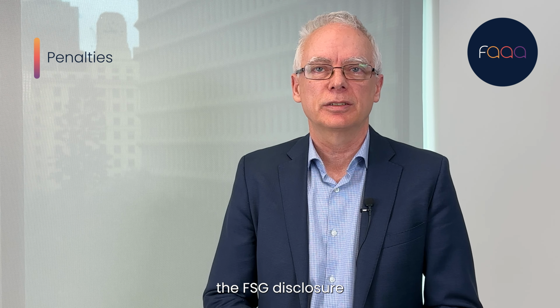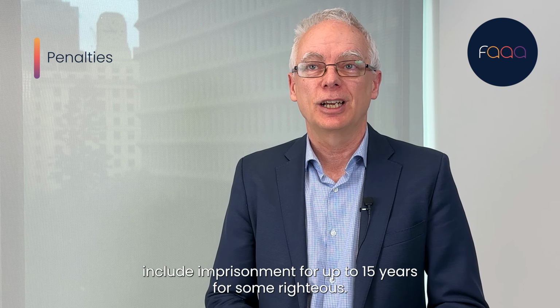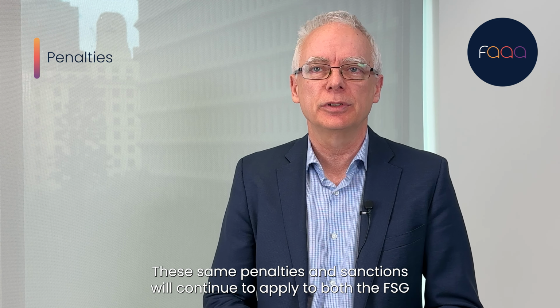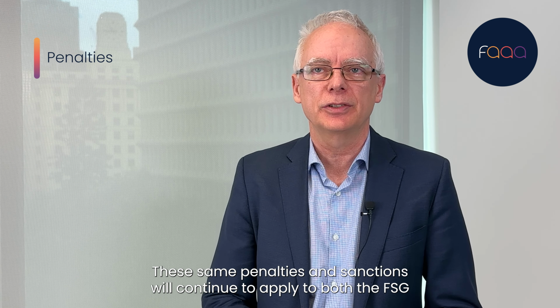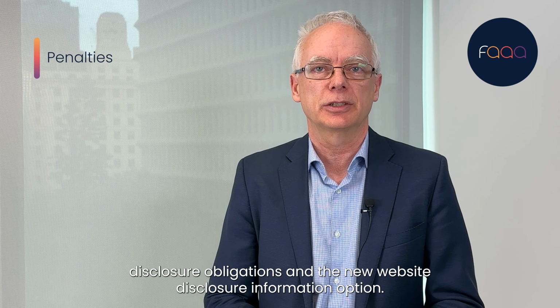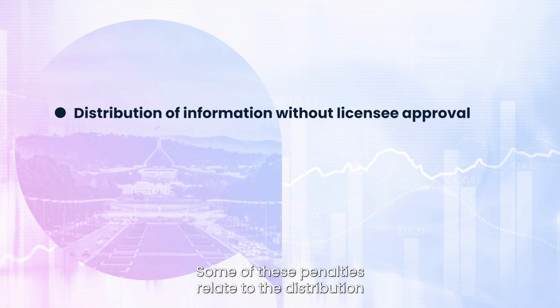The FSG disclosure regime attracts significant penalties for non-compliance, including imprisonment for up to 15 years for some breaches. Yes, quite remarkable, isn't it? These same penalties and sanctions will continue to apply to both the FSG disclosure obligations and the new website disclosure information option. Some of these penalties relate to the distribution of the information without licensee approval.